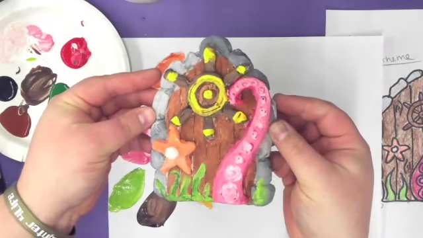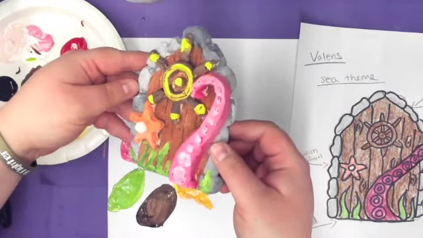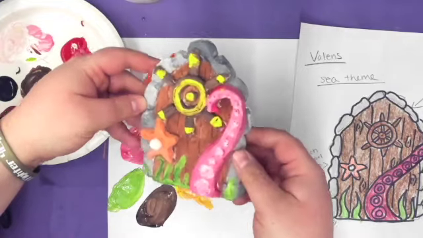All right, and there is my mythical under the sea door. I'm pretty happy with it.